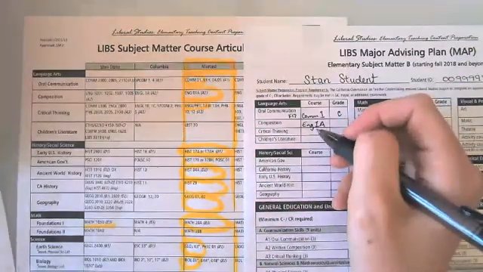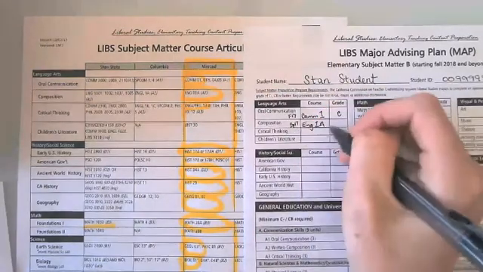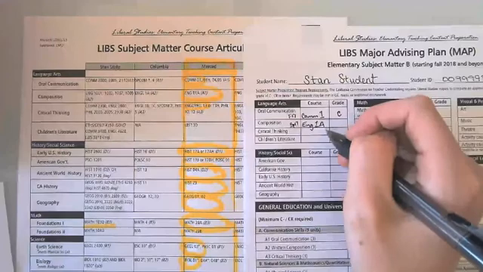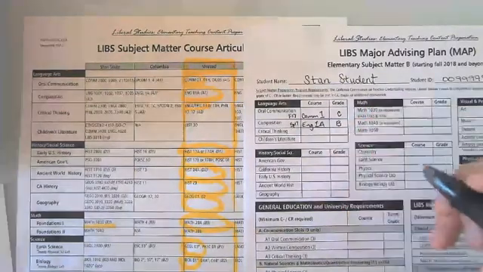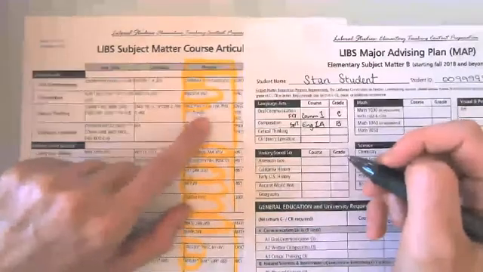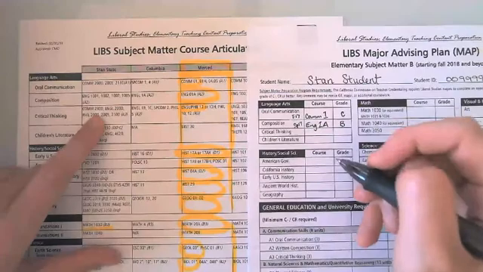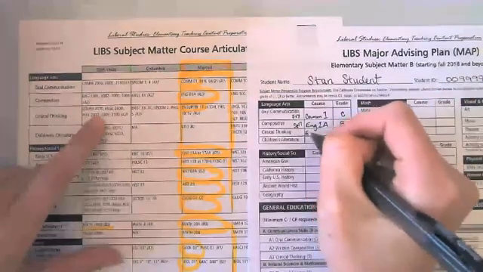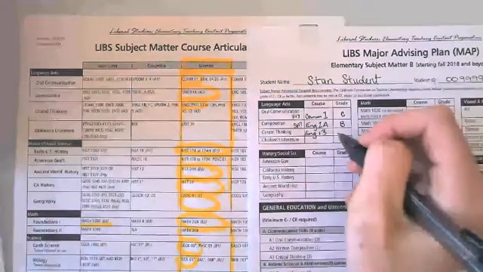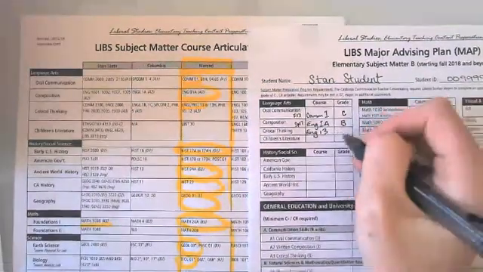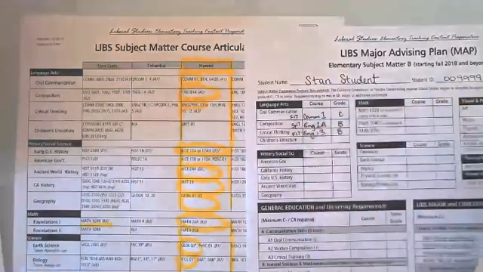If I have that the student took this in spring of 17 and the grade, well done, here we go, we've got a B. And then finally, this student took English 13 at Merced College, which is that critical thinking course. So I'm going to again write it in here, English 13, and the student received a B. And again, this was done in the fall of 2017.